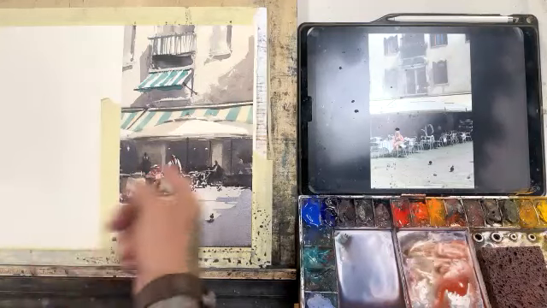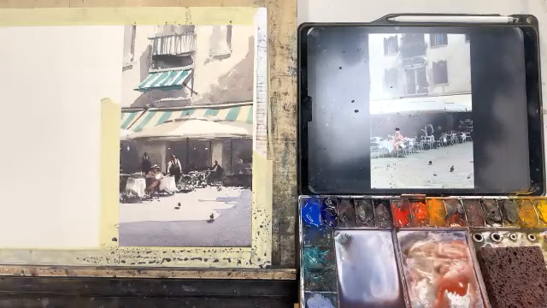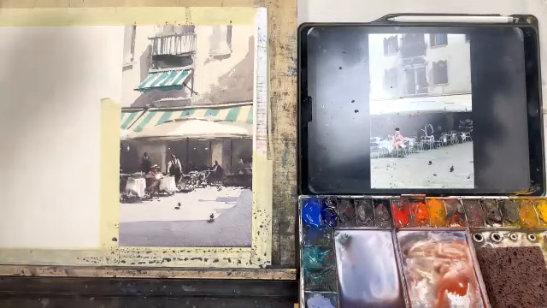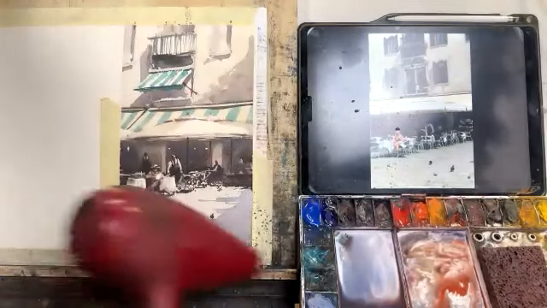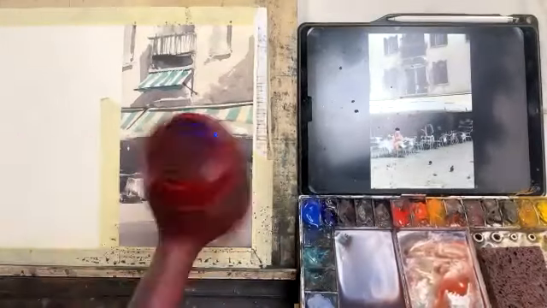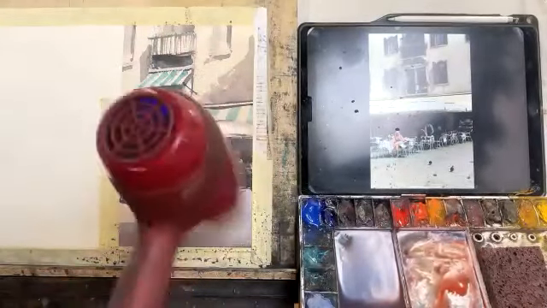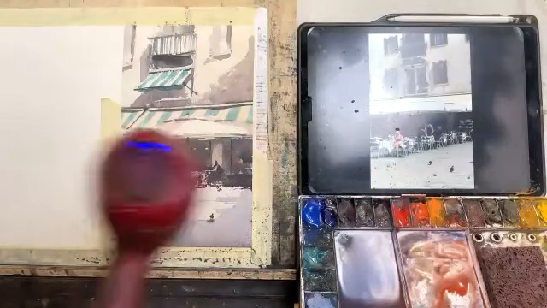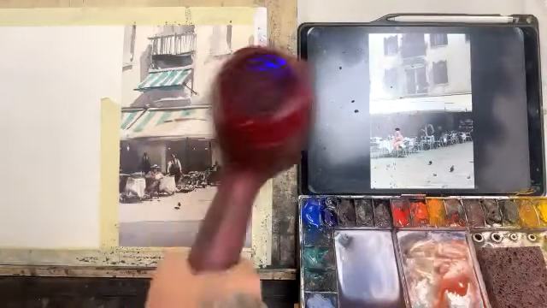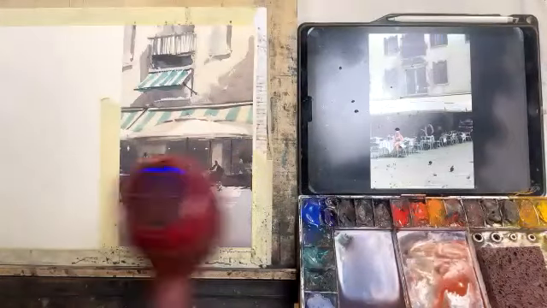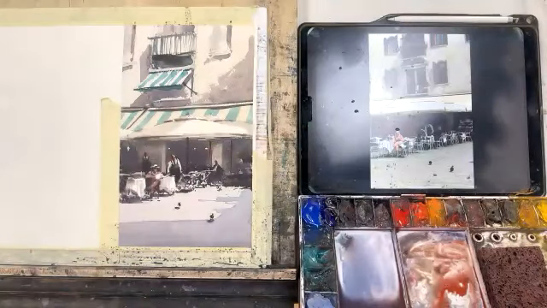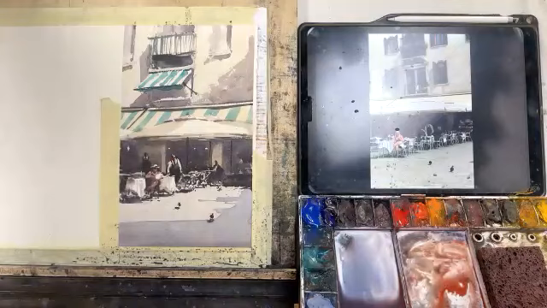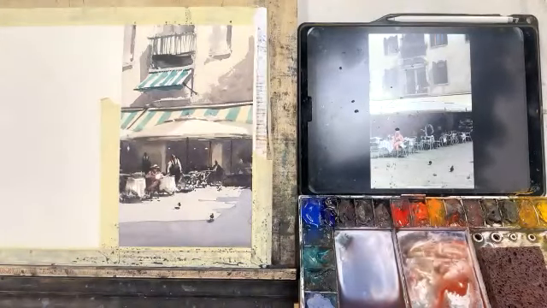So because the ground is so light, I want to keep the dark path right through the middle. There we go.